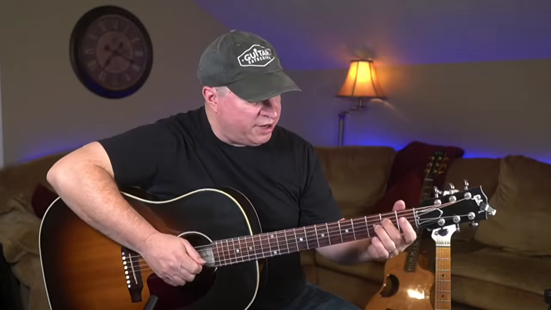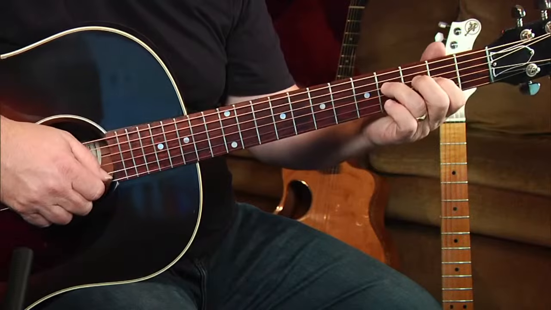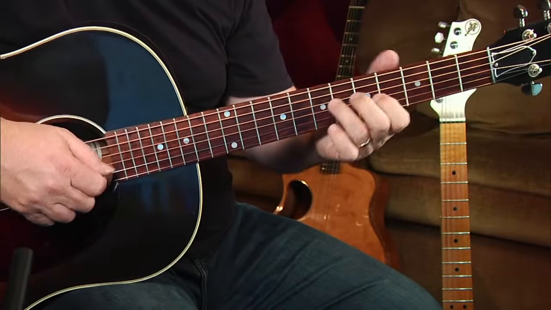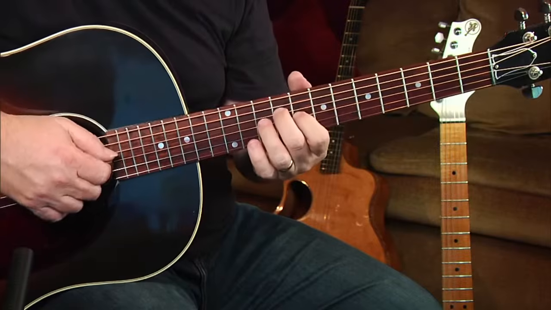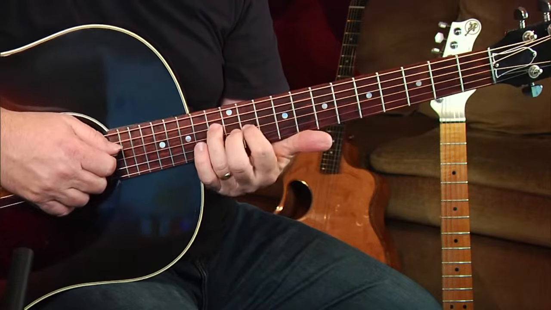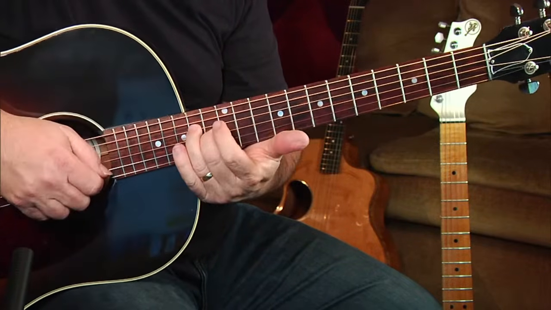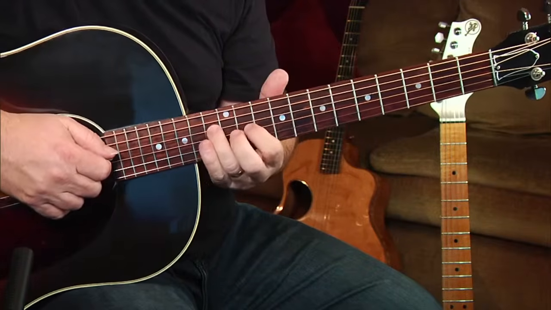Let's scoot our hand back here to the 4th string, 2nd fret, and we're going to play our 2nd finger on the E, 1st finger on the G sharp. So we're going to do them now in the key of E. Same thing. 2 and 1, 3 and 1, 3 and 1. It's a pattern. Do you see? I don't have to know all this stuff. It's a pattern. All I have to do is memorize the pattern and where the root is at.